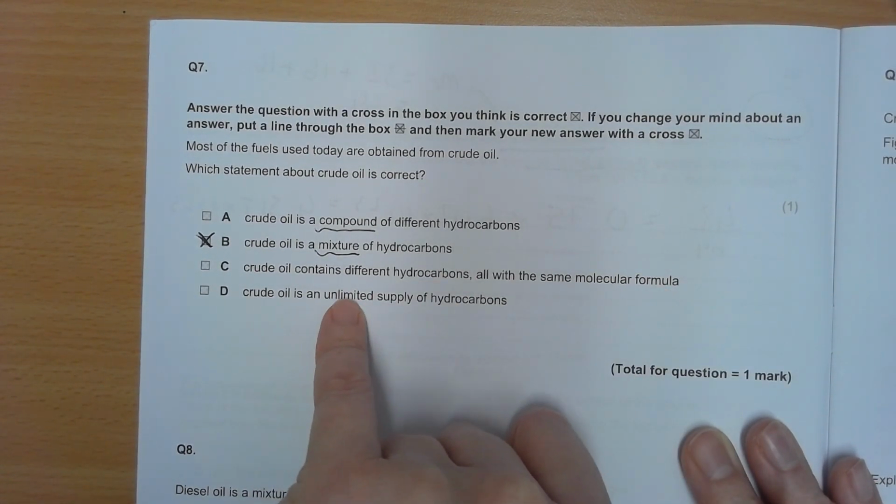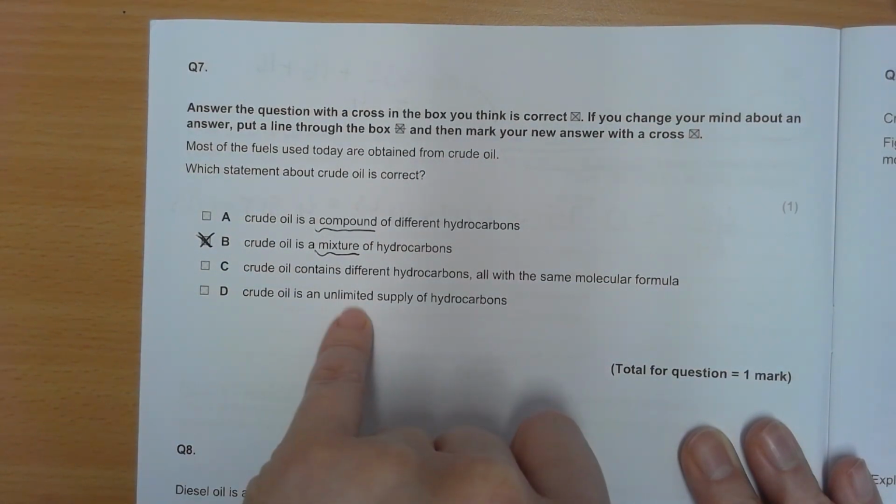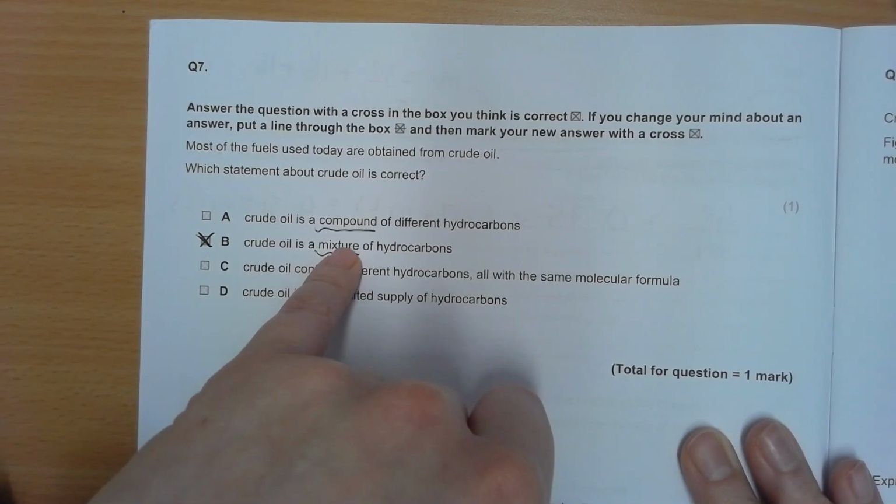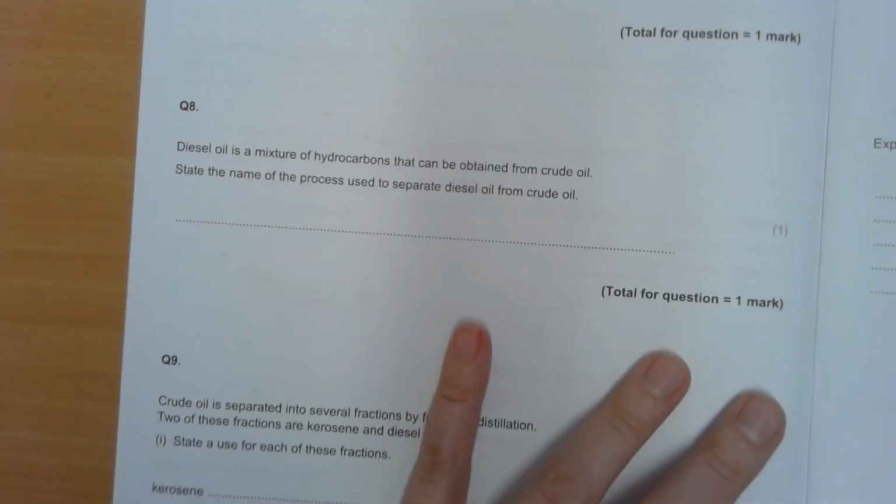It contains different hydrocarbons. If they were different, they wouldn't have the same formula, okay? And crude oil is an unlimited supply of hydrocarbons. That's not correct. We know it's a finite resource. It's eventually going to run out. So the answer there is going to be B. It's a mixture of lots of different hydrocarbons.